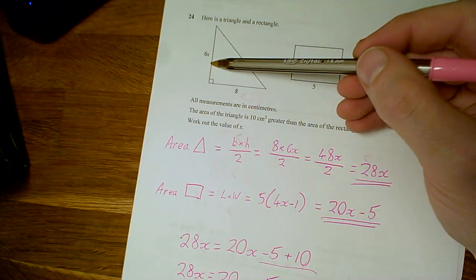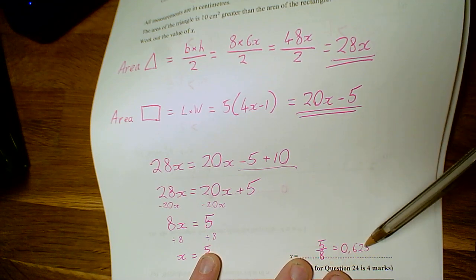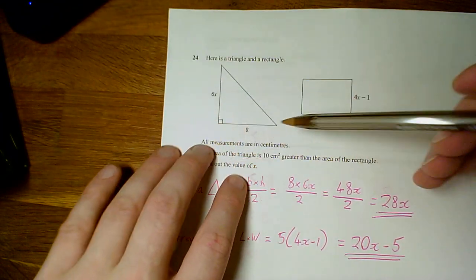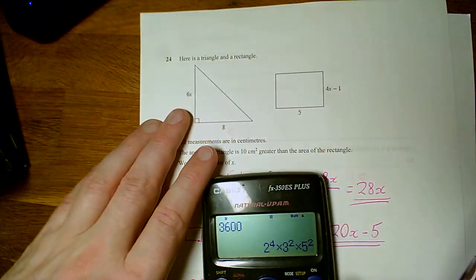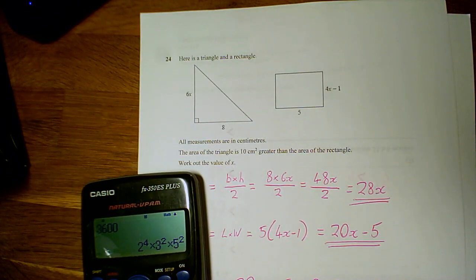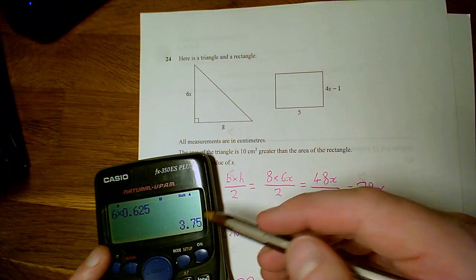We could go through and check this afterwards. It might be worth just looking at that actually. I've got an answer. Is it right? Well, the area of my triangle would be, let's see, 6 times 0.625, so that's 3.75.